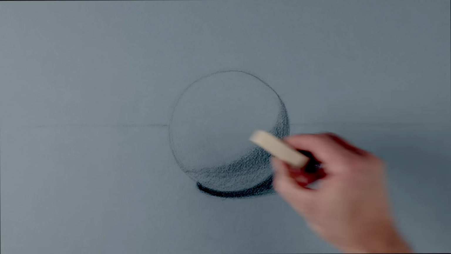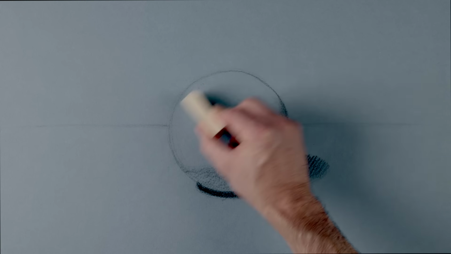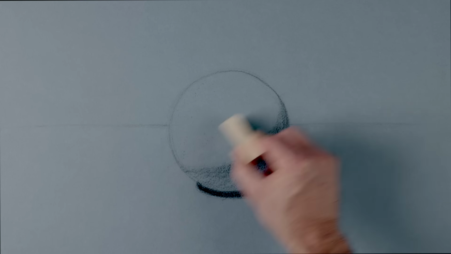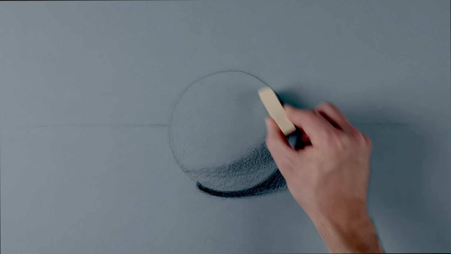Now before I add white pencil, I always like to clean up the drawing just a little bit. Anywhere I'm going to add white pencil, I like to make sure that there's no dark pencil.